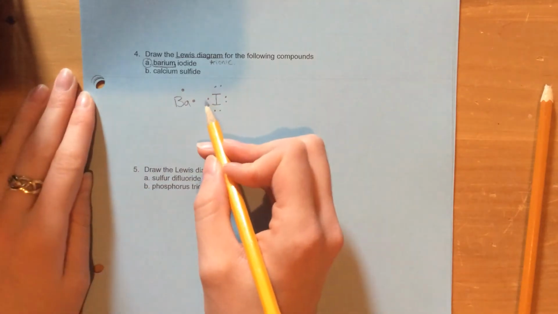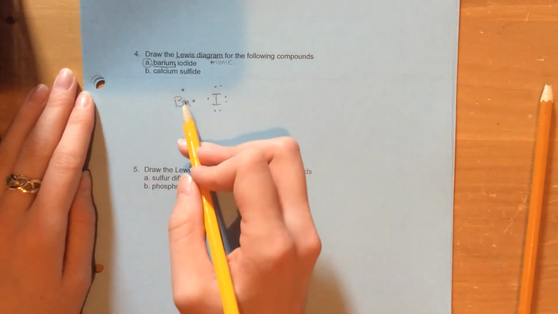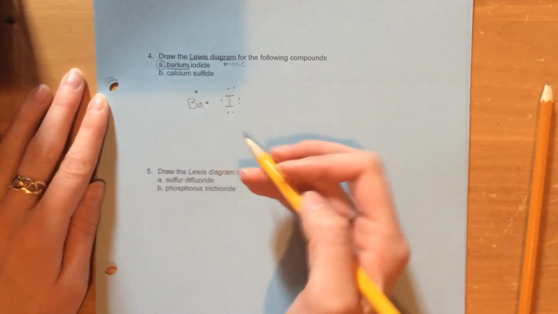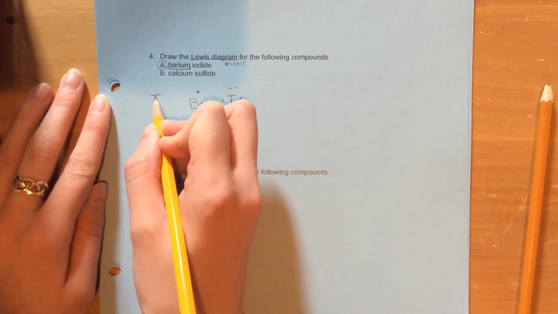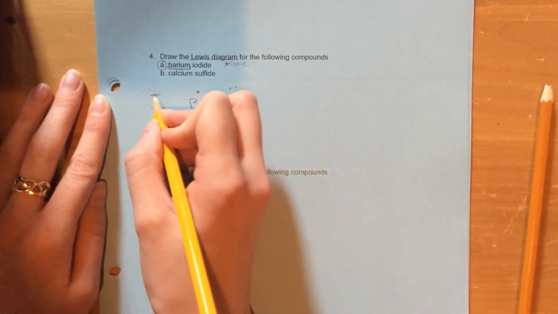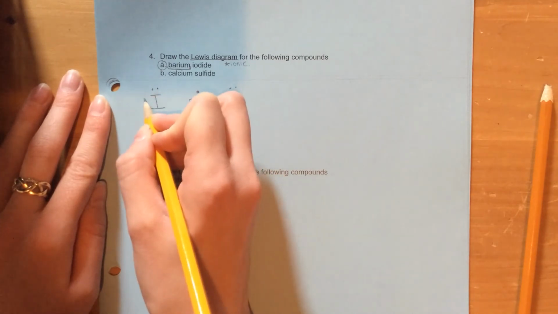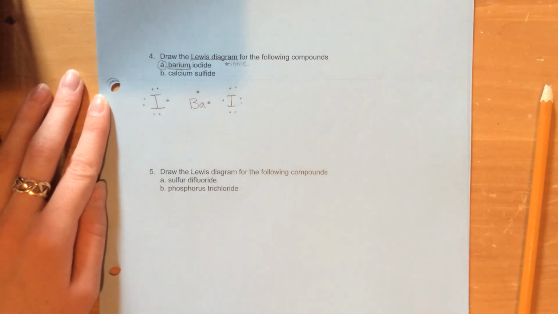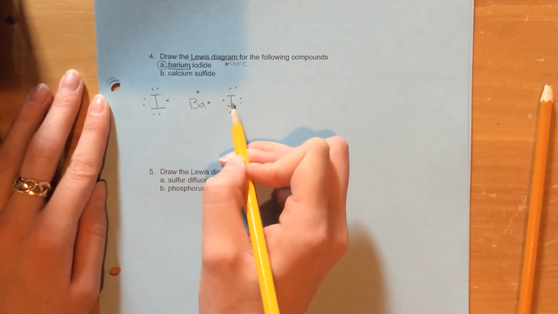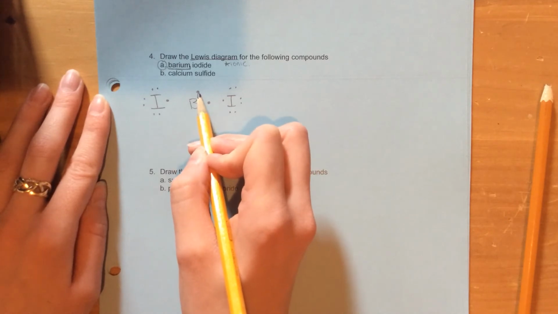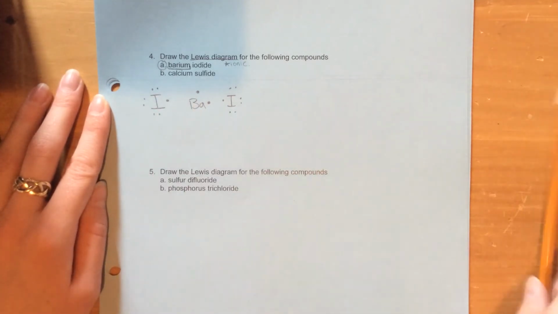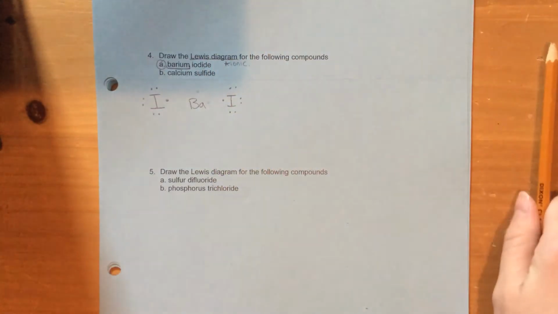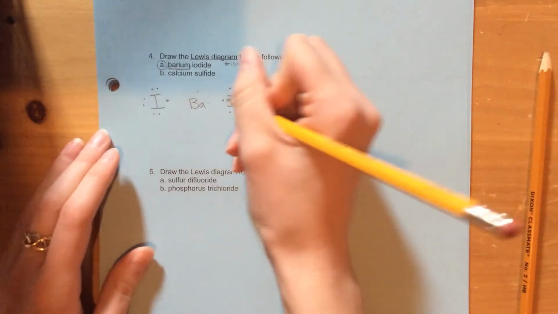Well, my iodine can take 1 of these electrons, but it's going to have to leave this extra one behind. So what I could also do is actually draw in another iodine. Right. Alright, so now 1 electron will go to the iodine on the right, and 1 will go to the iodine on the left. So I'm going to go ahead and erase them from here. My barium is now stable. It's gotten rid of those extra electrons.